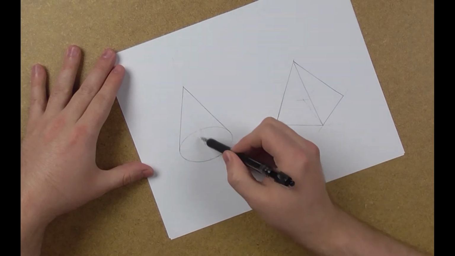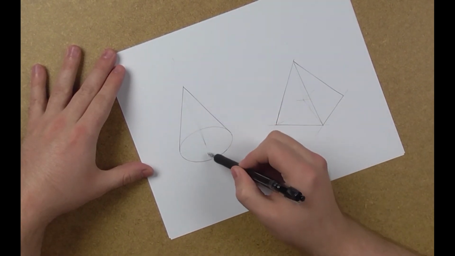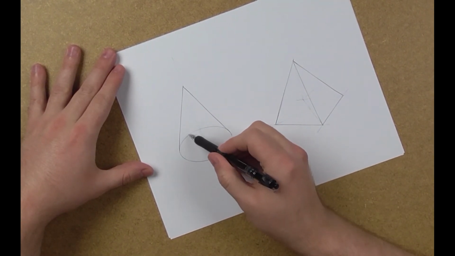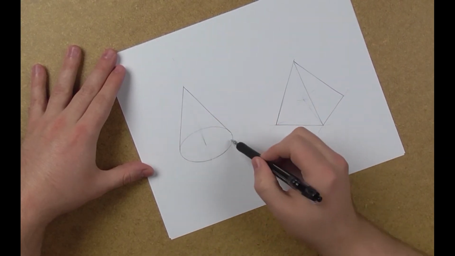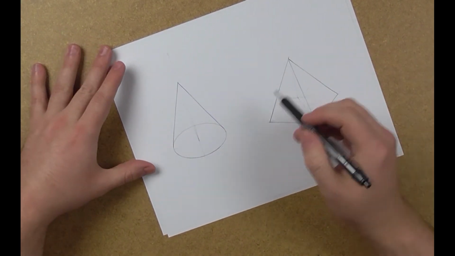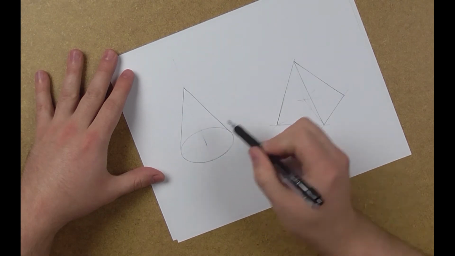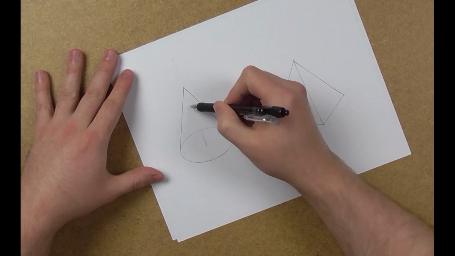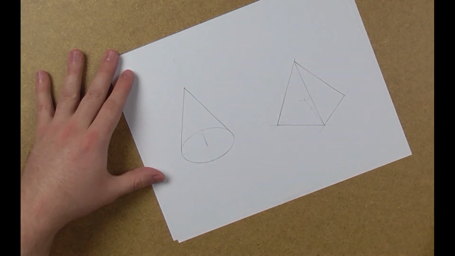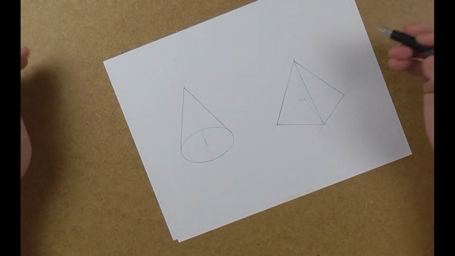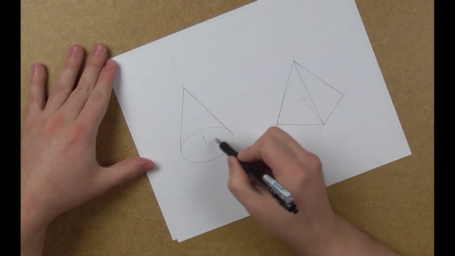So I found the minor and major axis of this base ellipse for this cone. This is that kind of invisible line in the back here, but I've drawn it through just to show it, so you can see what I'm doing. This is the center point of that, and that forms the spine that goes up to the point of our cone.